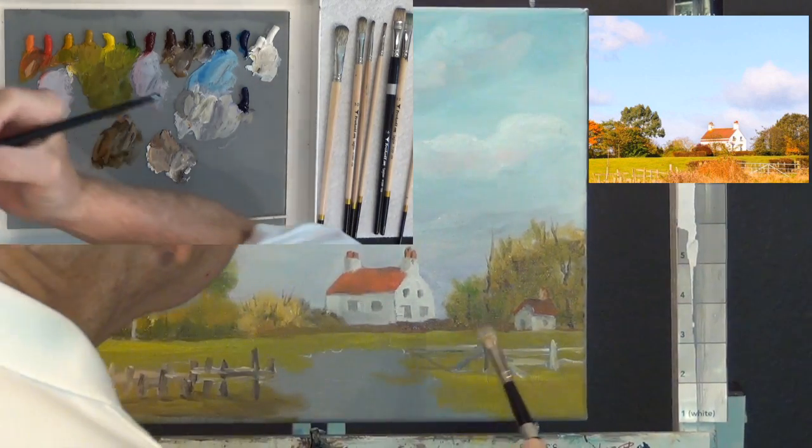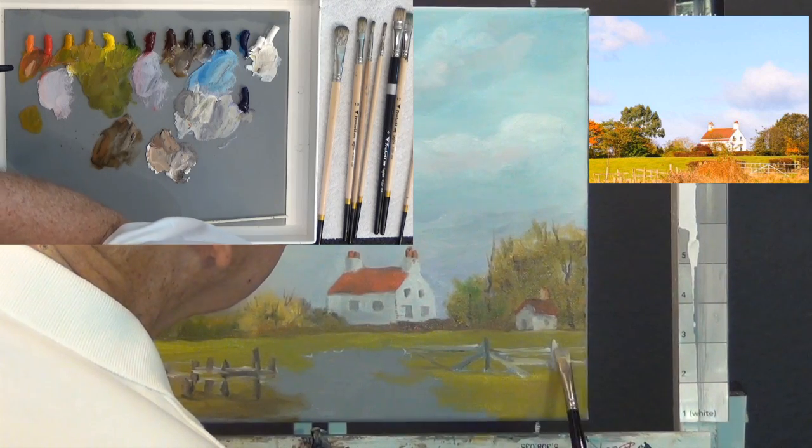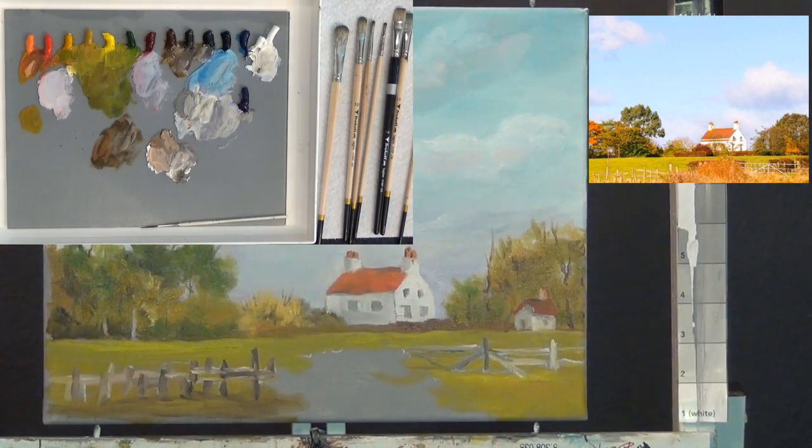Okay, don't have to do a whole lot more than that. I still have a little gray canvas showing up in there, but I don't think that's terrible.